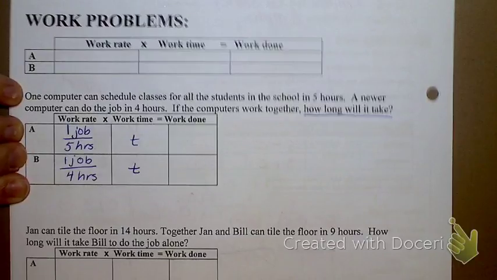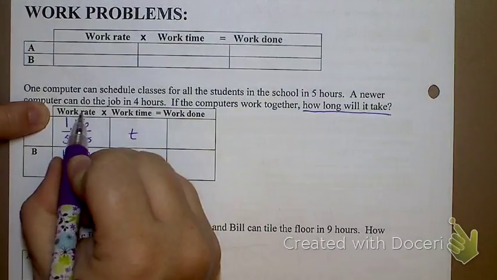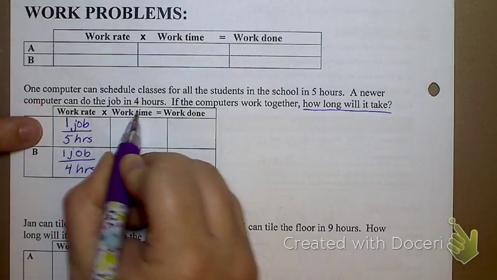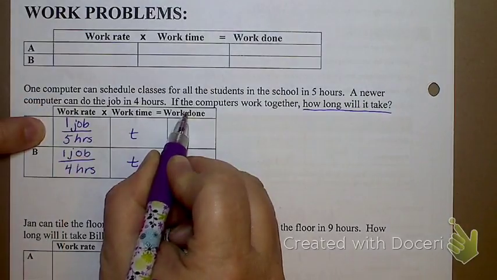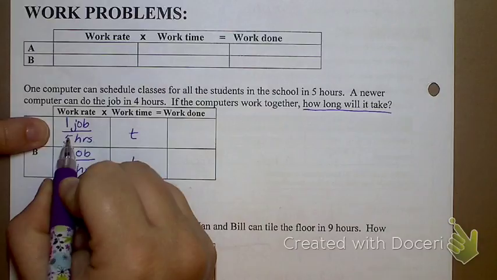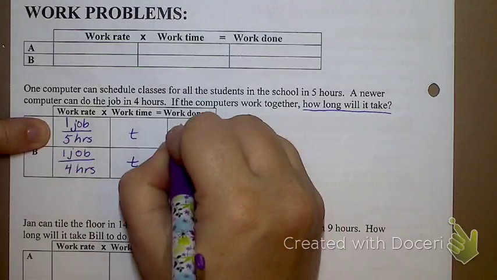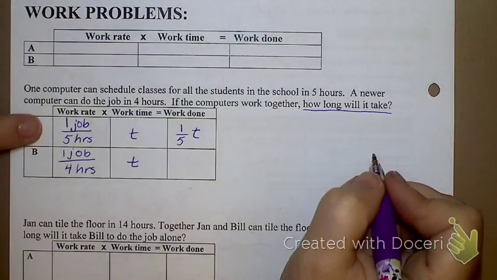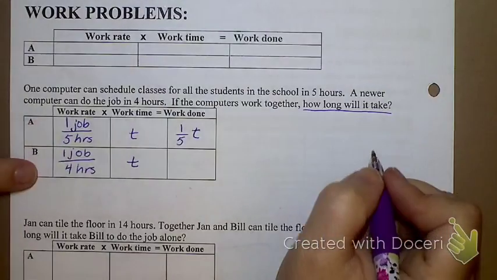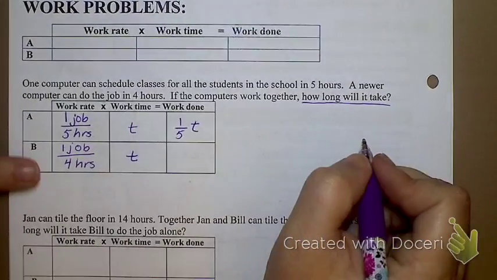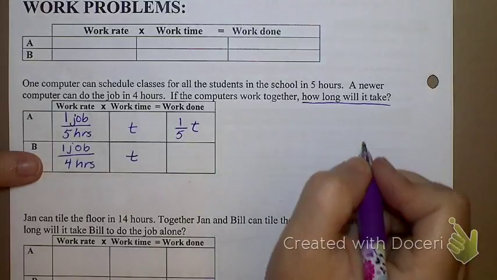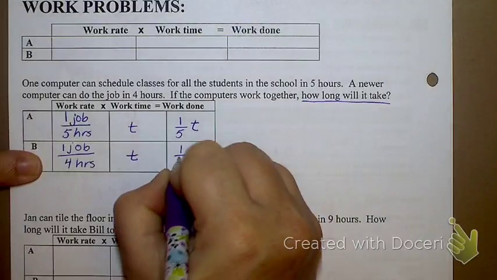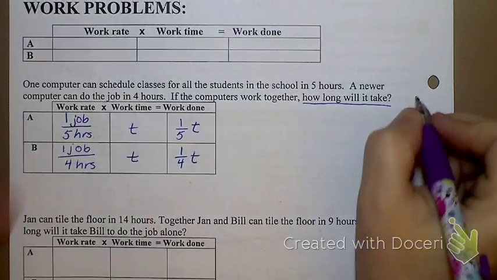And the equation is kind of set up for you. Do you see how it says rate times time equals how much work was done? So 1/5 times T represents how much work was done by computer A. What would be the representation for computer B? 1/4 times the time.